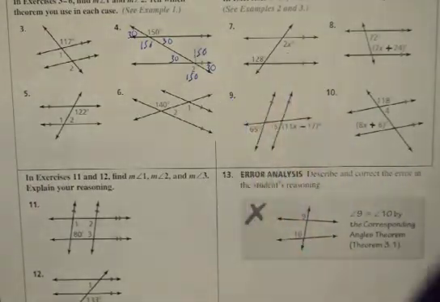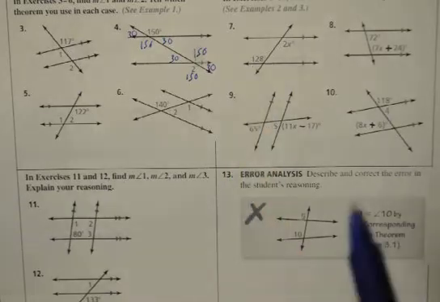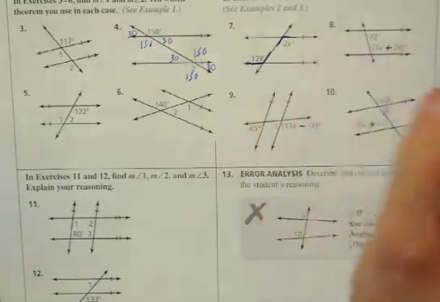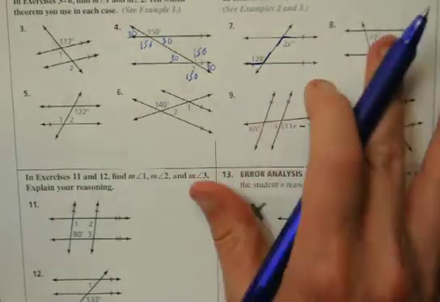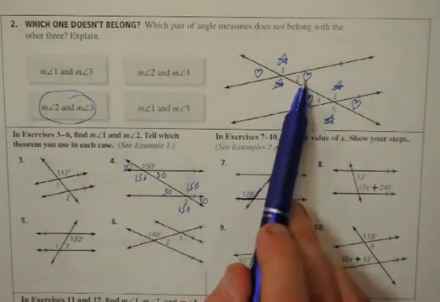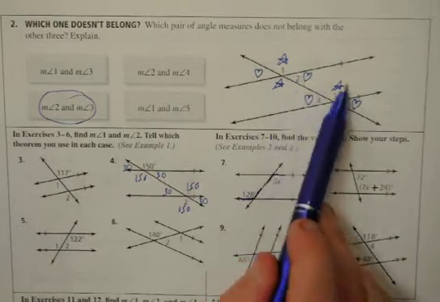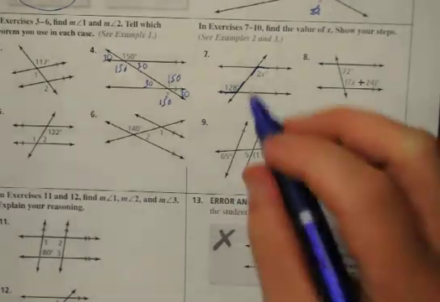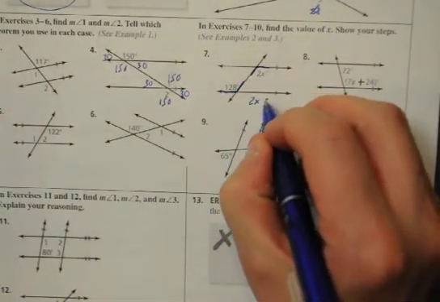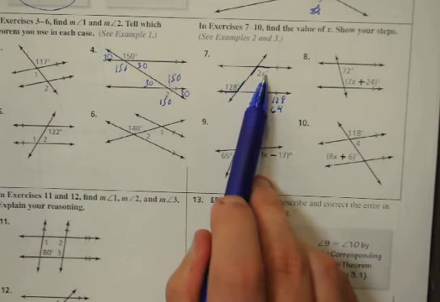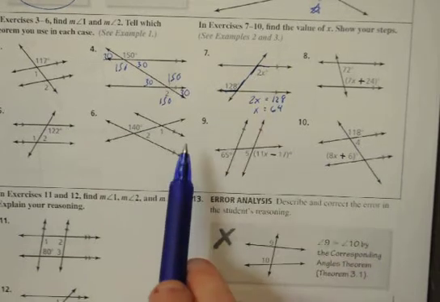What's the relationship between 2x and 128? This is obtuse. This is obtuse. They're both obtuse angles. In this situation, all the obtuse angles are the same, all the acute angles are the same, and an obtuse and an acute add up to 180. So in this picture, the relationship is that 2x is equal to 128, and therefore x is equal to 64. 2 times 64 is 128.